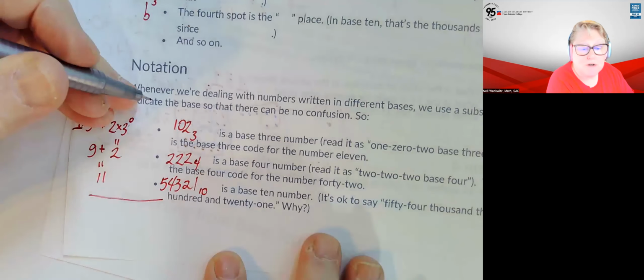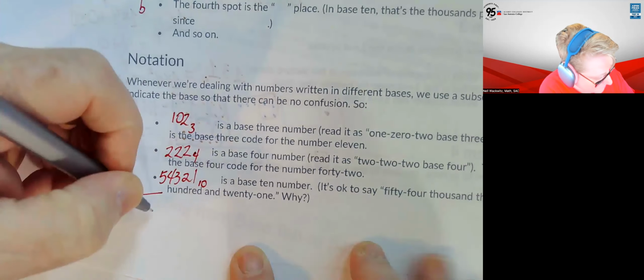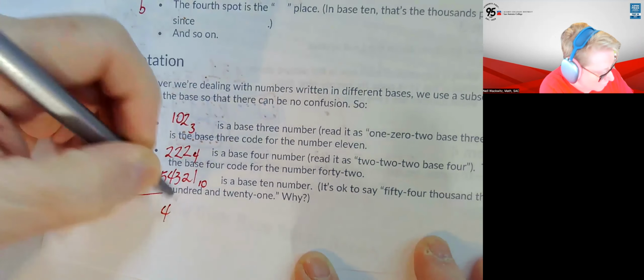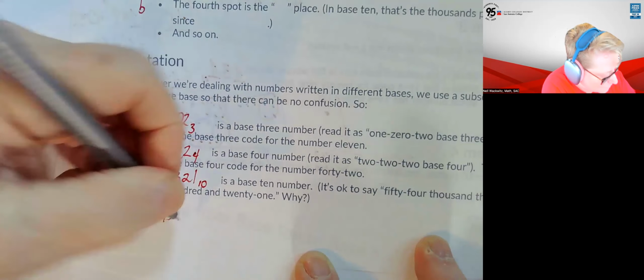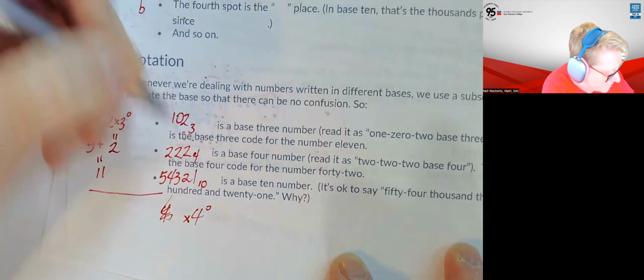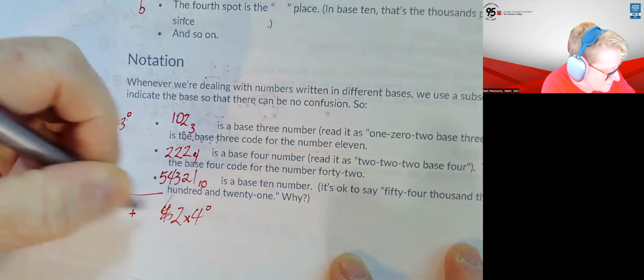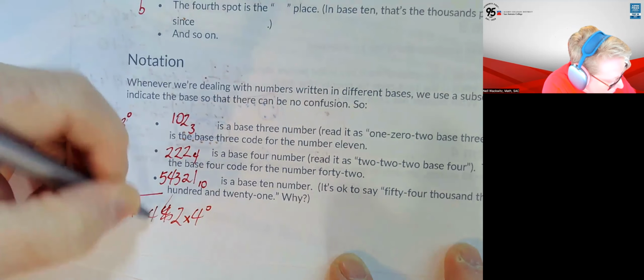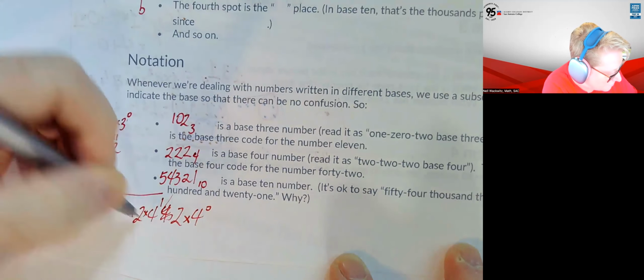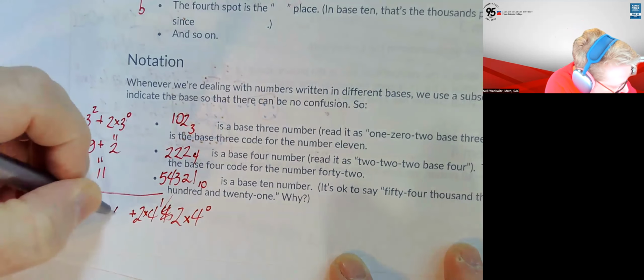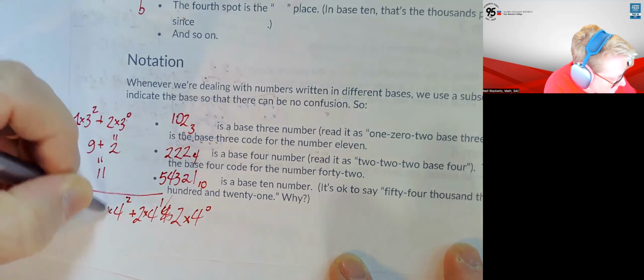All right, 222 base 4, that would be 4 to the 0 times 2 plus 4 to the first power, also times 2, plus 4 to the second power, also times 2.